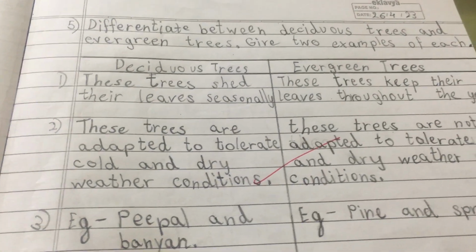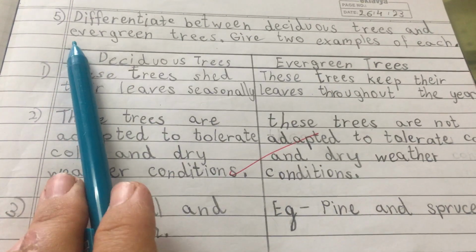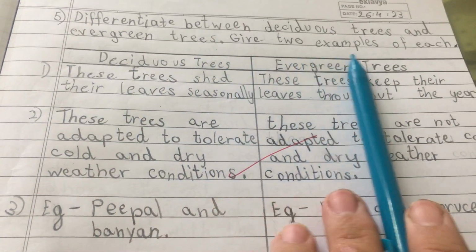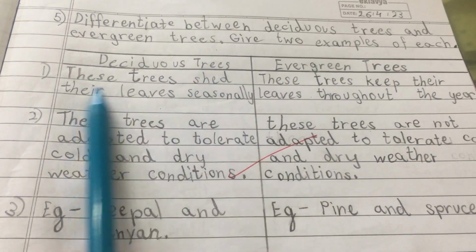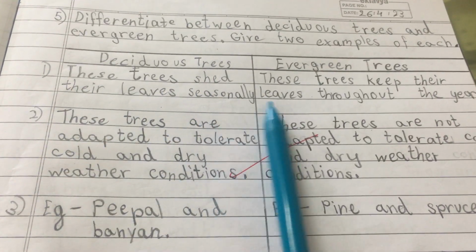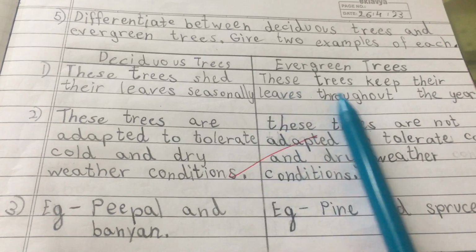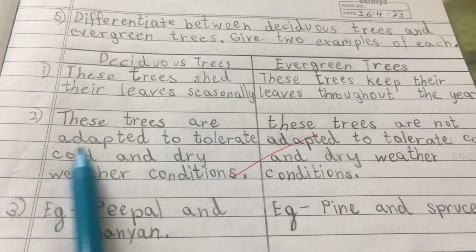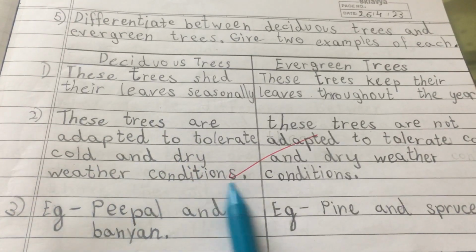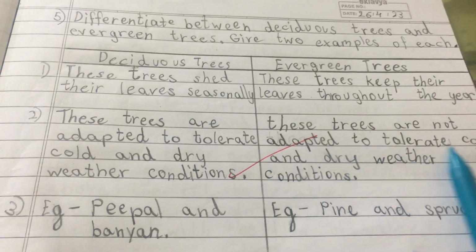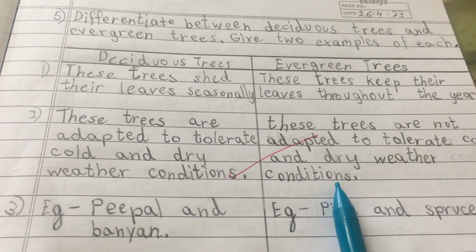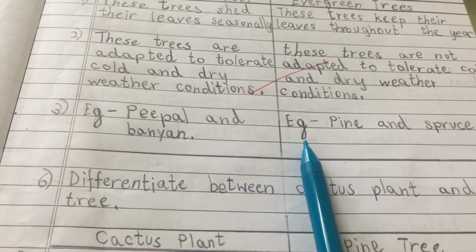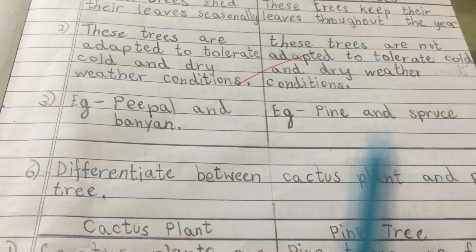Question number 5. Differentiate between deciduous trees and evergreen trees and give 2 examples for each. Deciduous trees: these trees shed their leaves seasonally. And evergreen trees: these trees keep their leaves throughout the year. Number 2. Deciduous trees are adapted to tolerate cold and dry weather conditions. Evergreen trees are not adapted to tolerate cold and dry weather conditions. Examples of deciduous trees are peepal and banyan. And for evergreen trees, we can say pine and spruce.